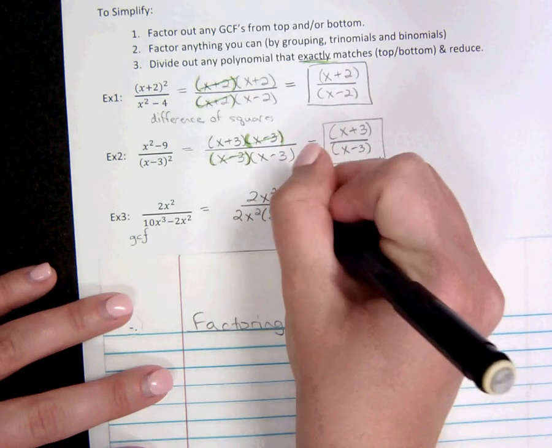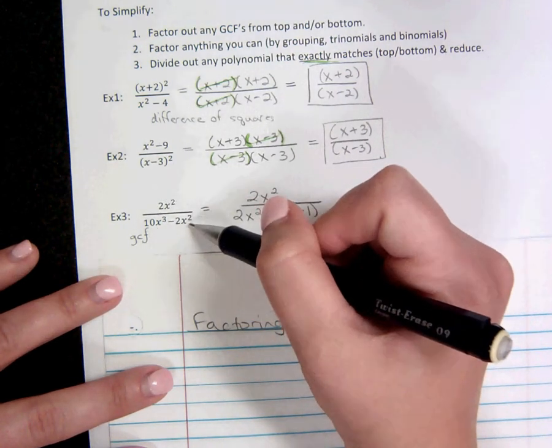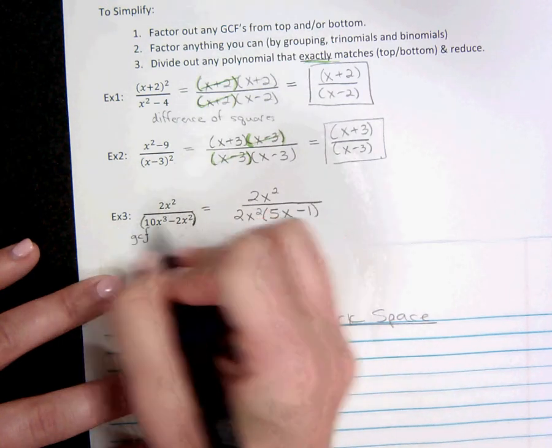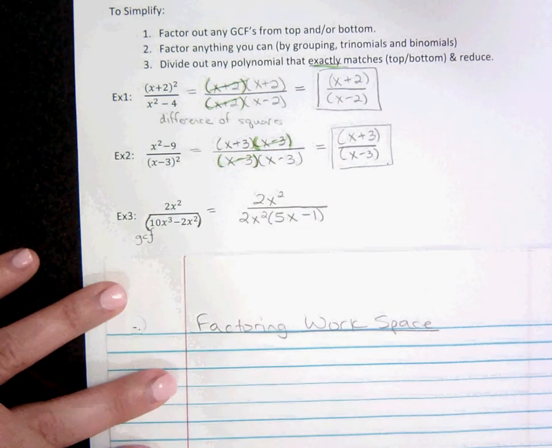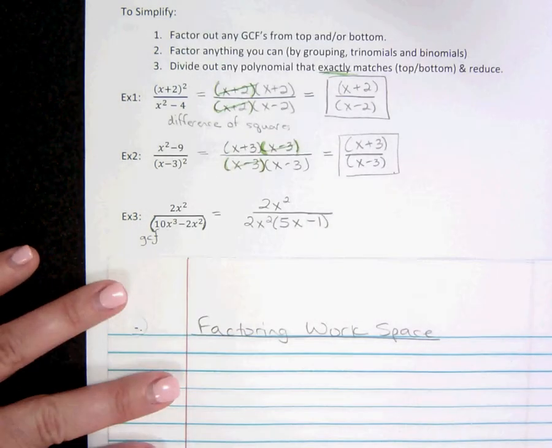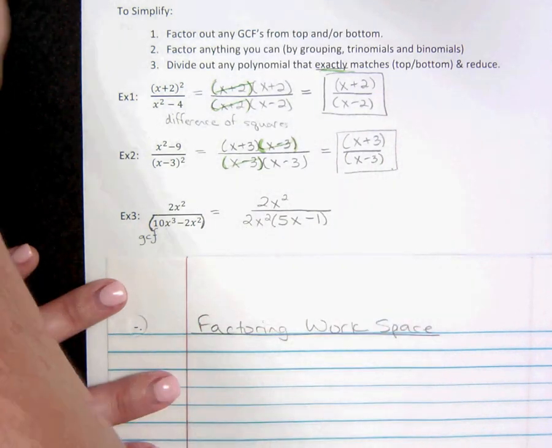and that leaves me with (5x minus 1). Now, a lot of students are initially tempted to cross out the 2x squareds from the beginning, but remember this binomial is stuck together. It's considered one expression, and we can't individually pick out things to cancel. But once we take out a GCF, look at the difference.